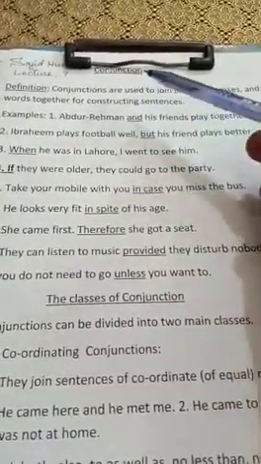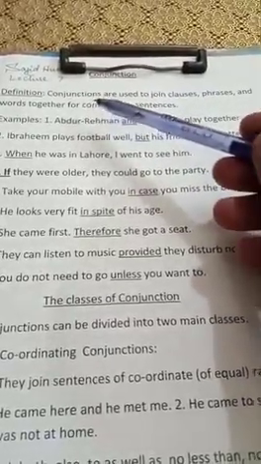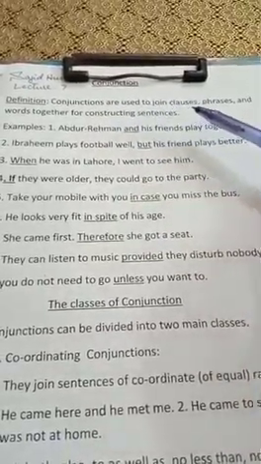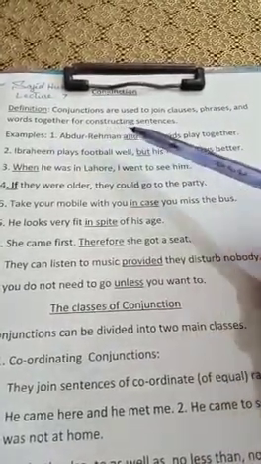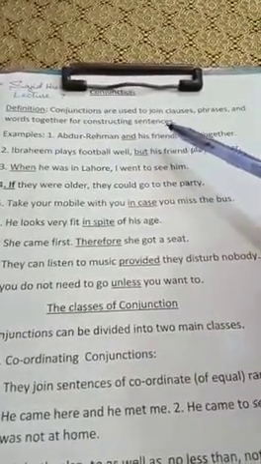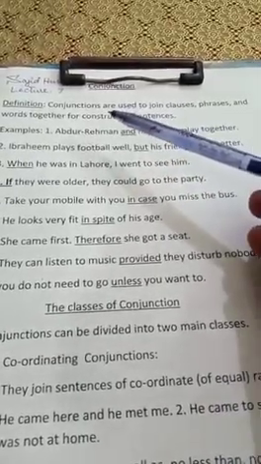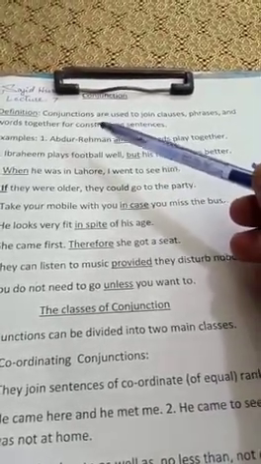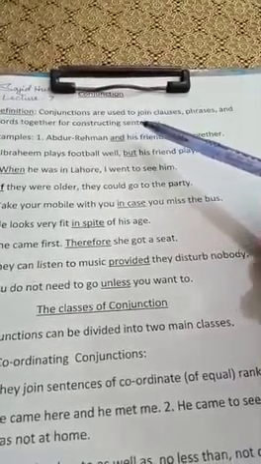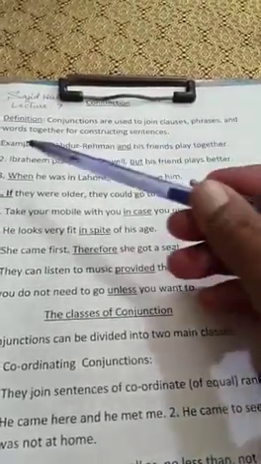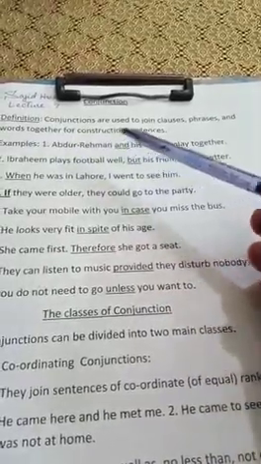It is about conjunction. Conjunctions are used to join clauses, phrases, and words together for constructing sentences. The distinct feature of conjunction expressed in this definition is that conjunction is used to join clauses, phrases, and words together for constructing sentences.